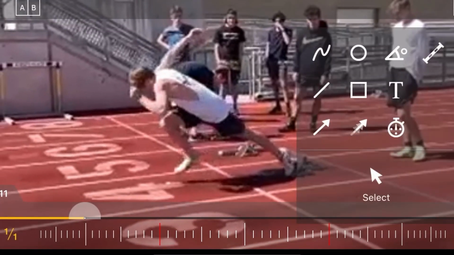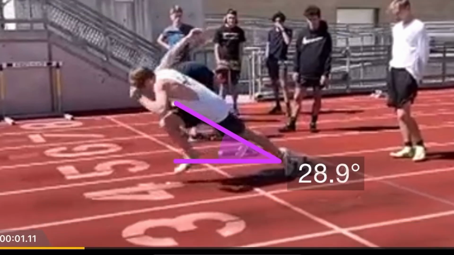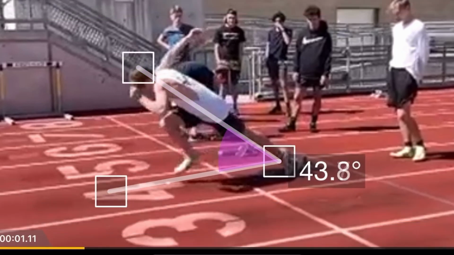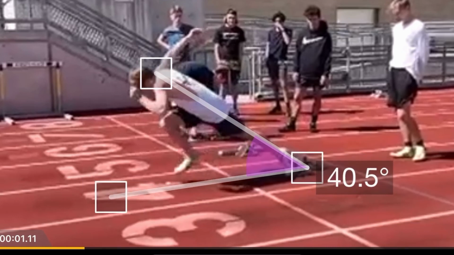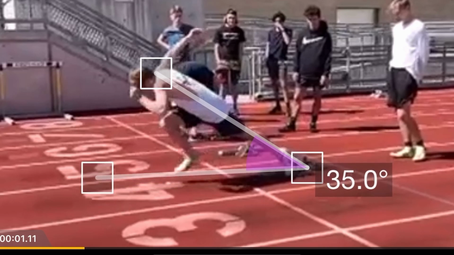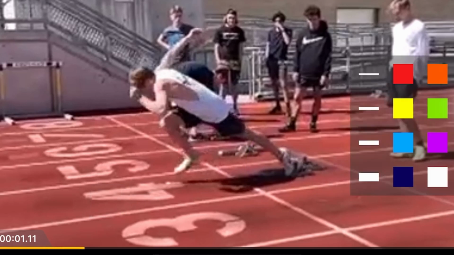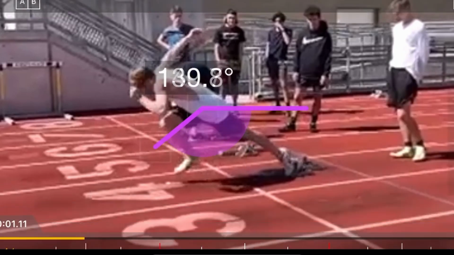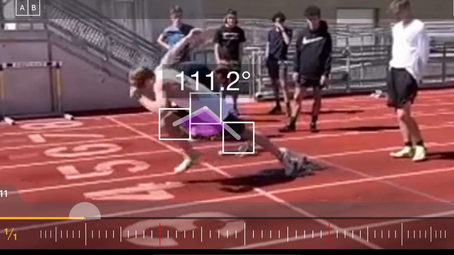But you know, if we look at this angle right here, coming out pretty low, and this isn't perfectly perpendicular, but you get the point. Anyways, this is a very aggressive angle. If we look at the angle of his thigh split, big thigh split right here.